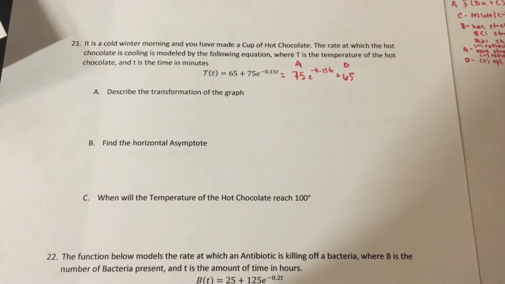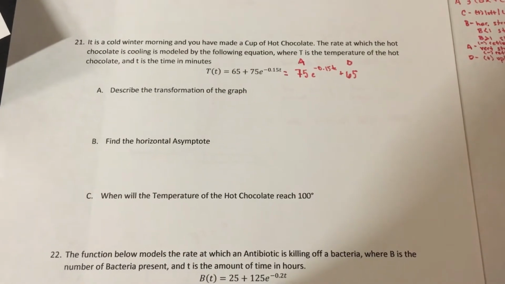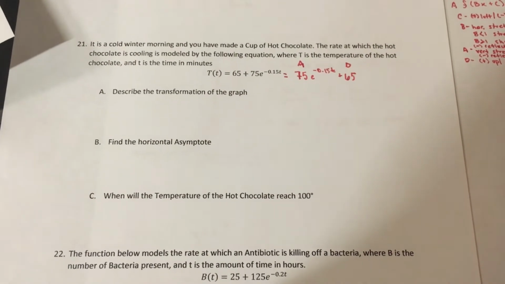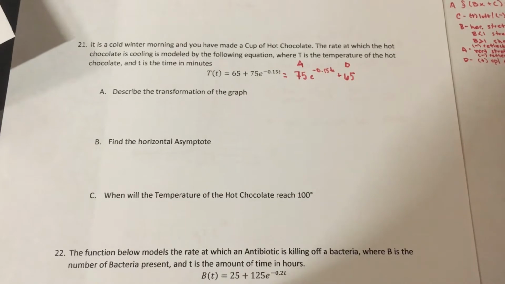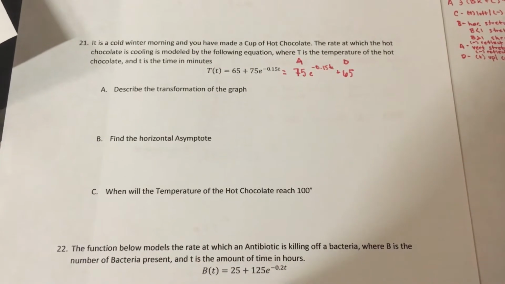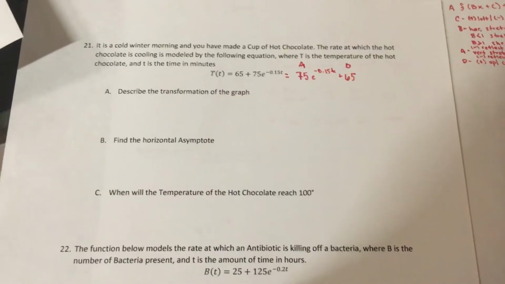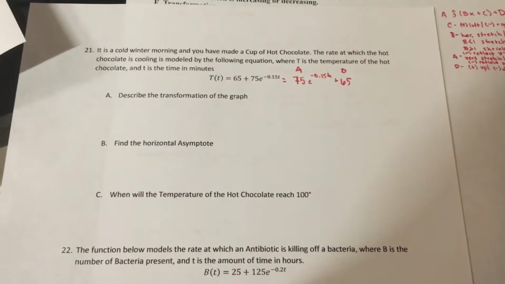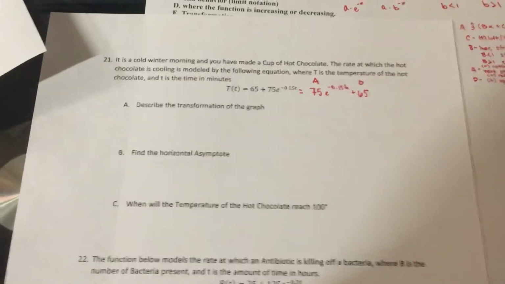So this problem reads: it's a cold winter morning and you've made a cup of hot chocolate. The rate at which this hot chocolate is cooling is modeled by the following equation, where big T is the temperature of the hot chocolate, and little t is the time in minutes that pass by. So I'm going to rearrange this equation like you see here.